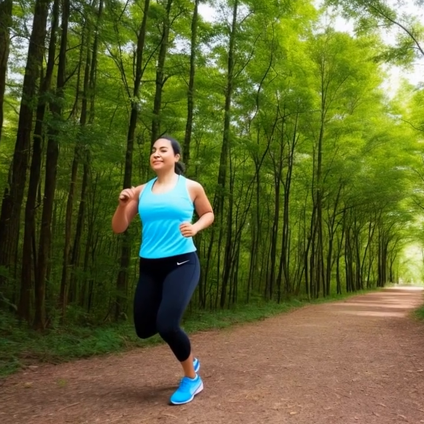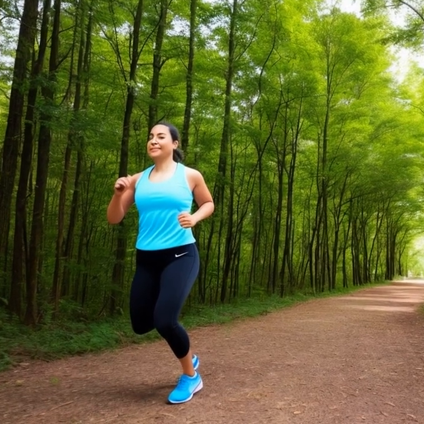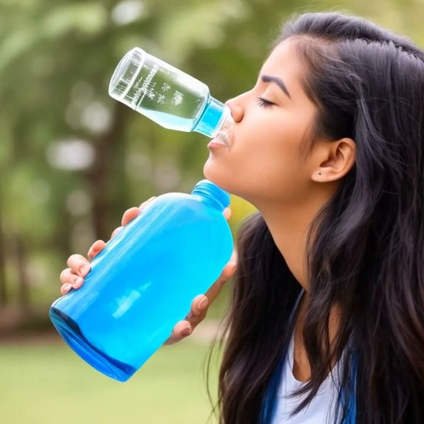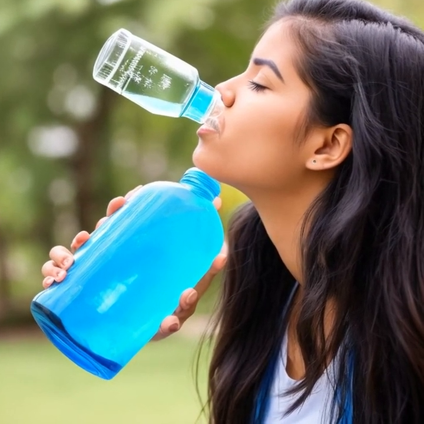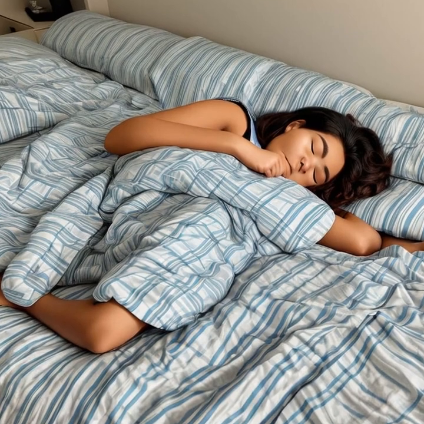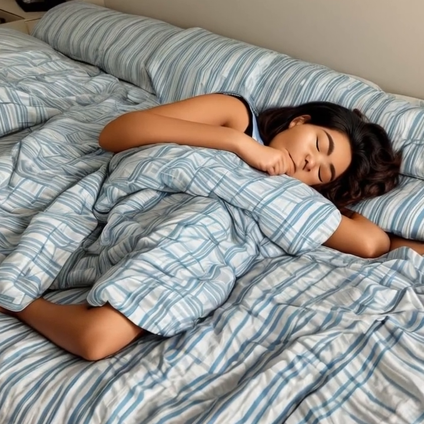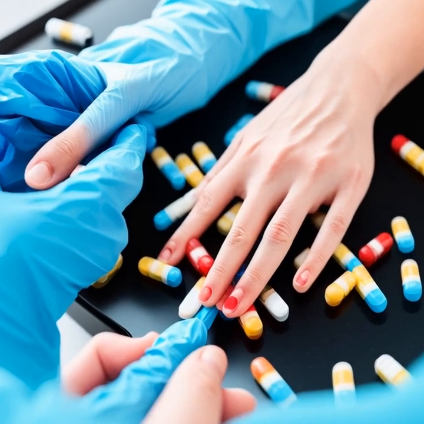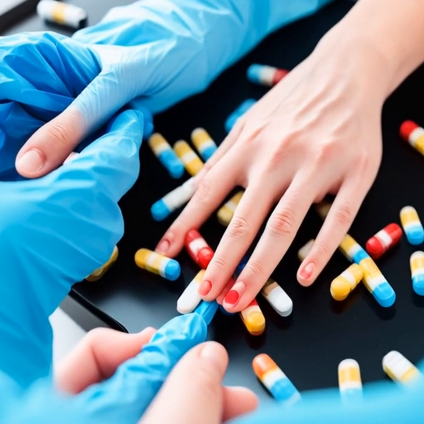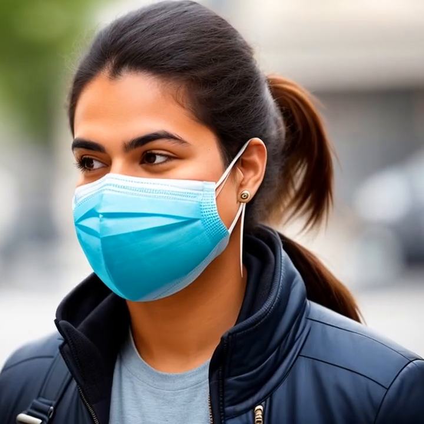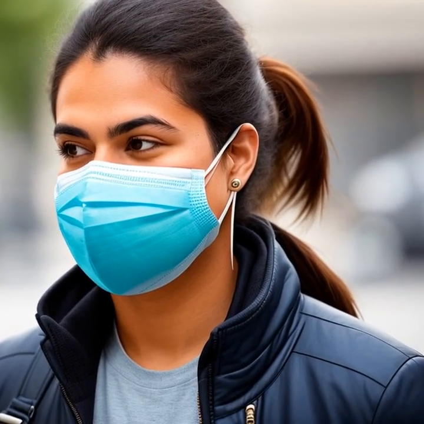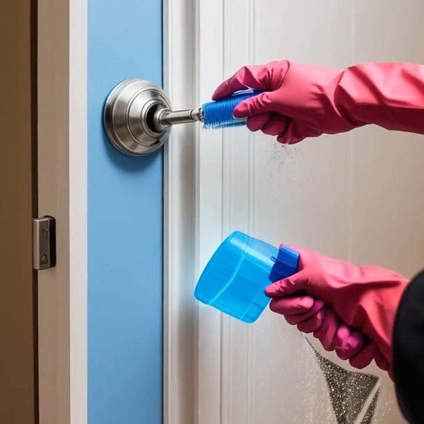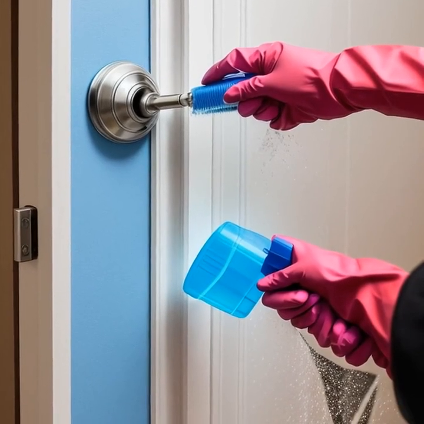Make sure to wash your hands before eating, after using the restroom, and after touching common surfaces like doorknobs or keyboards. Another important aspect of good hygiene is practicing proper respiratory etiquette. Cover your mouth and nose with a tissue or your elbow when you cough or sneeze to prevent the spread of respiratory droplets. Dispose of used tissues promptly and wash your hands afterward.